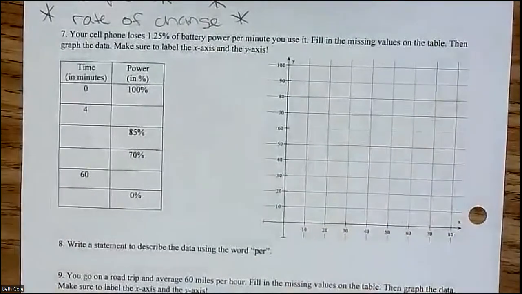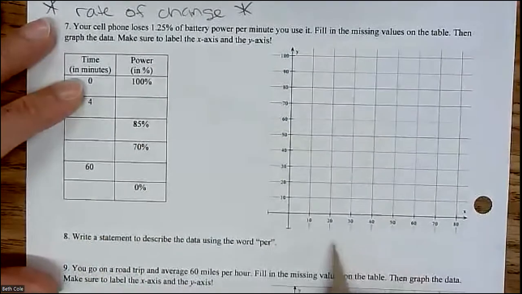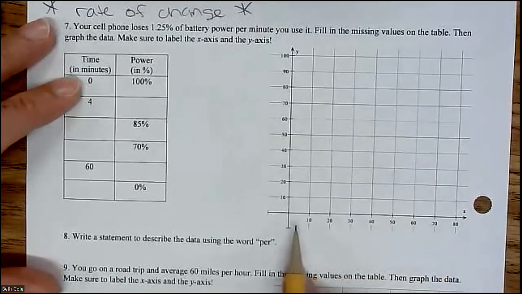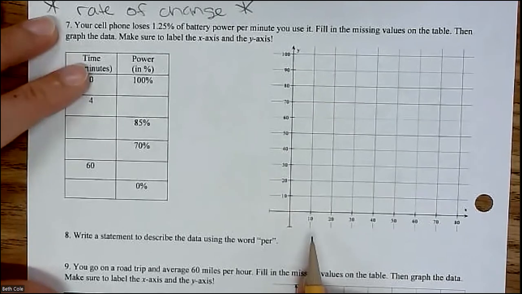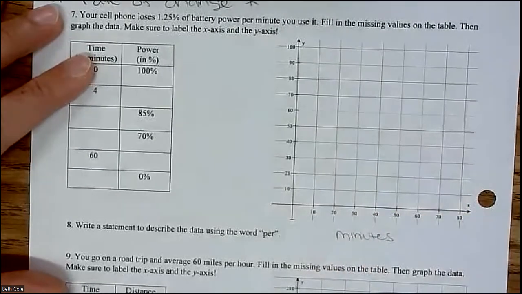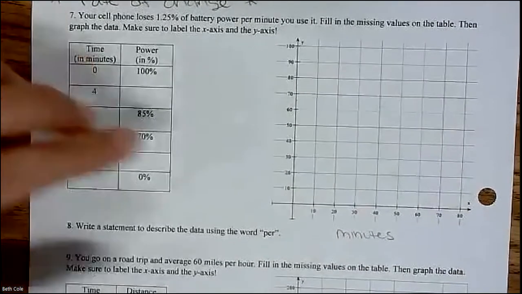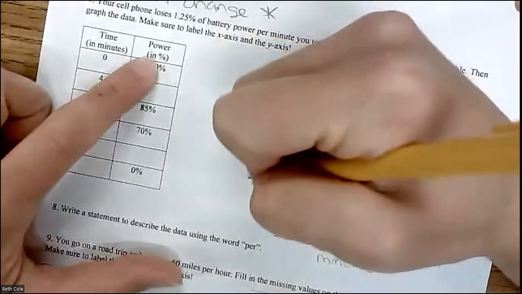So fill in the missing values and then graph it. Okay, so starting at 0, and let's make sure we label. What would go down here? Hint, it's written on the paper. Time. Time in minutes. There we go. That's the minutes that go by. And then what is the y-axis? Yeah, your power percentage.